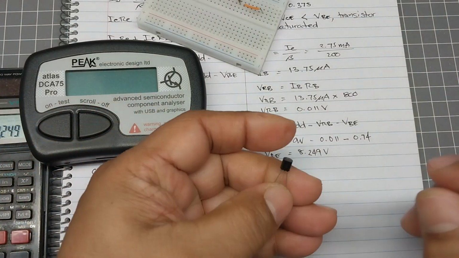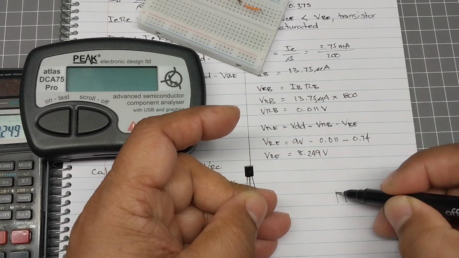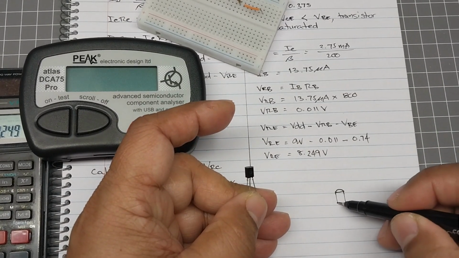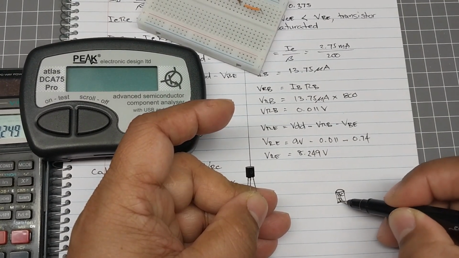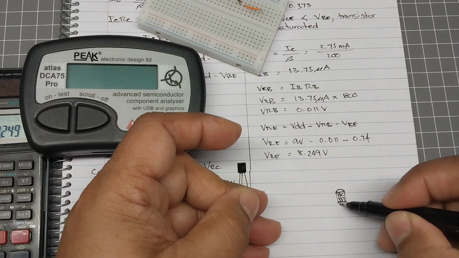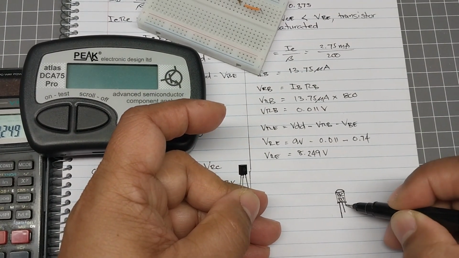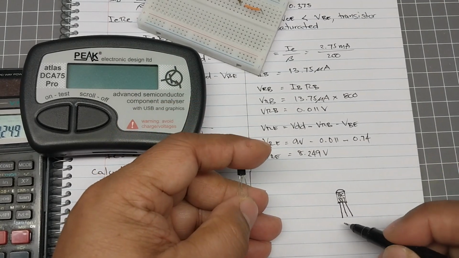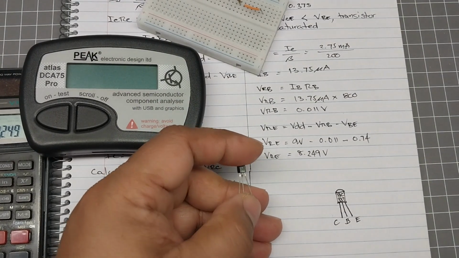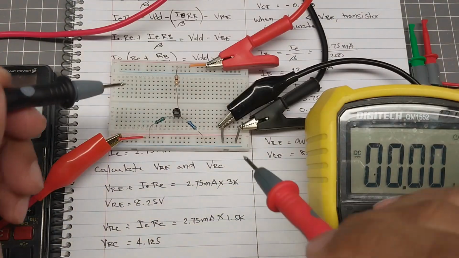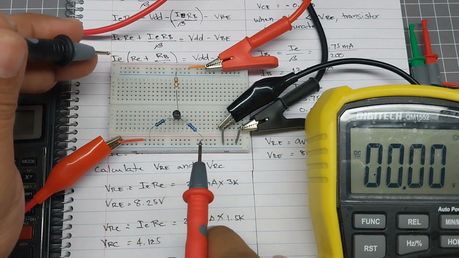For the transistor that we're using, we have the collector, base, and emitter. Here we have the breadboard. We breadboard the circuit. We have the BC337.